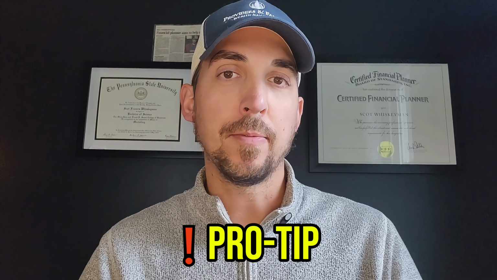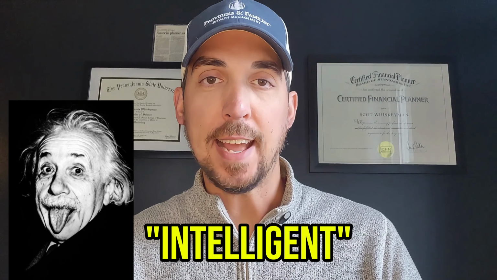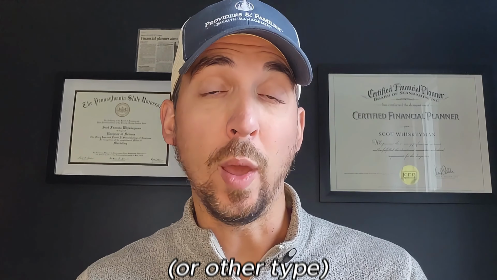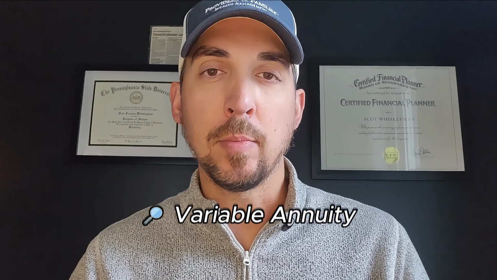Just a pro tip on finding the name of the annuity contract if you're still struggling to do that. Product names often have catchy sounding buzzwords like secure, Premier, Flex, or Ascend, or even Intelligent. Sometimes the product name will end with the words variable annuity, but not always. You can also use this to find the fees on a registered index-linked annuity, also known as a RILA. But we're going to do this with a variable annuity because it is arguably the most complicated type of annuity with the most layers of fees.